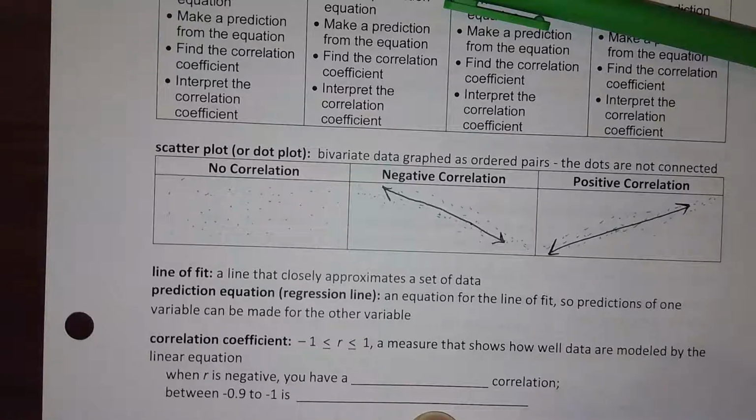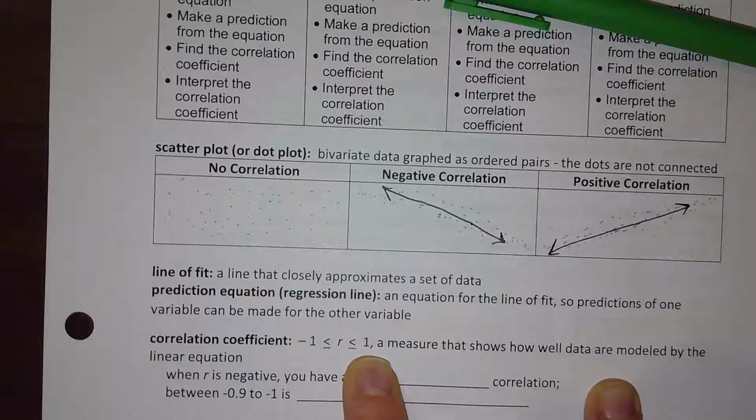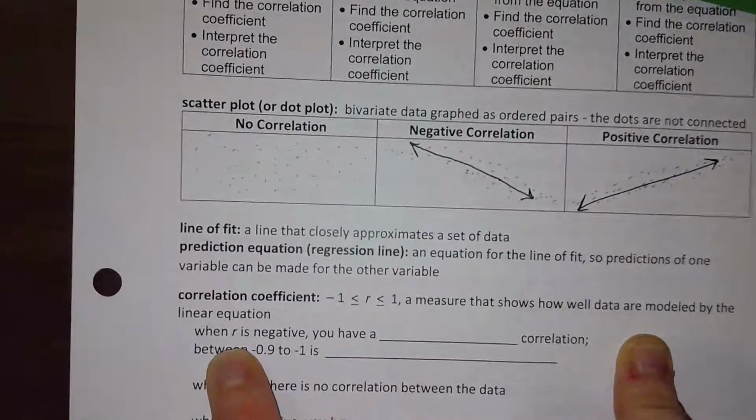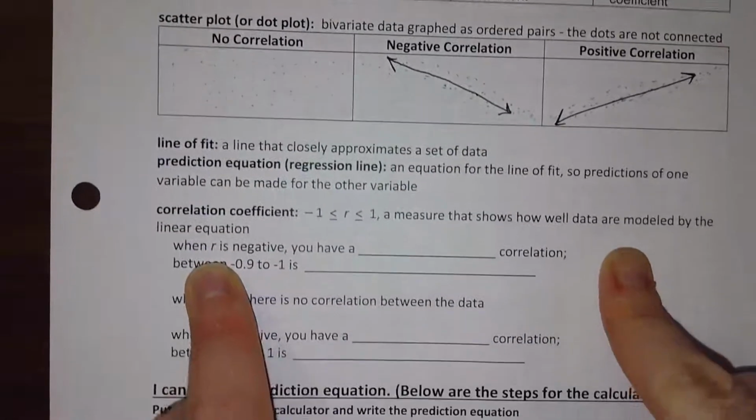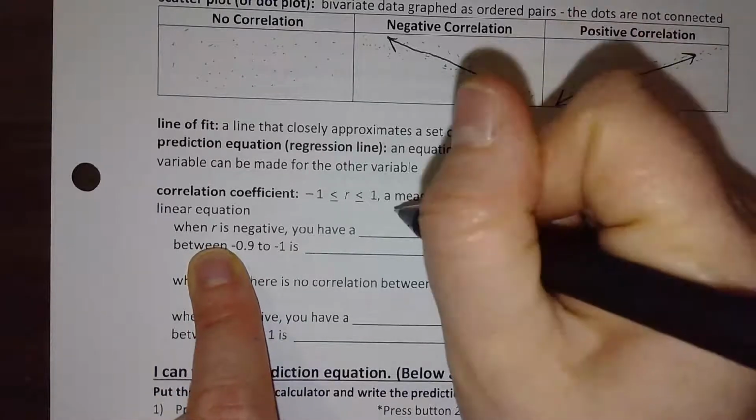Correlation coefficient is between -1 and 1. It's a measure that shows how well data points are modeled by a linear equation. If it is -1 or 1, that means it's absolutely perfect. When R, which is your correlation coefficient, is negative, you have a negative correlation.